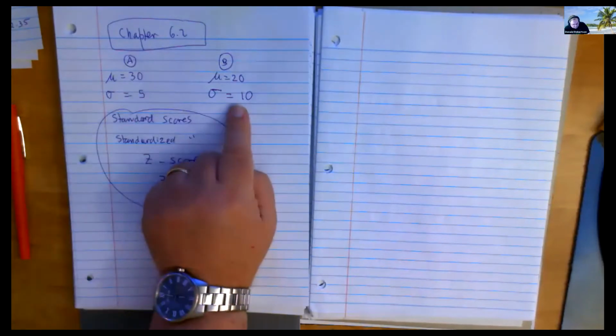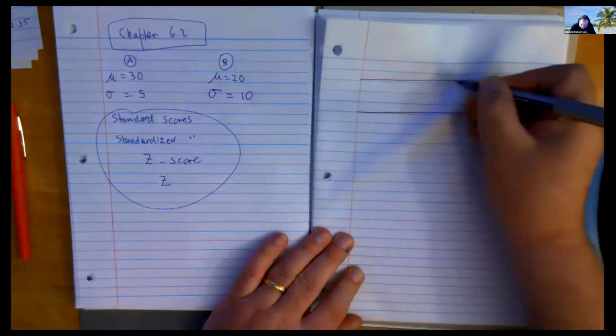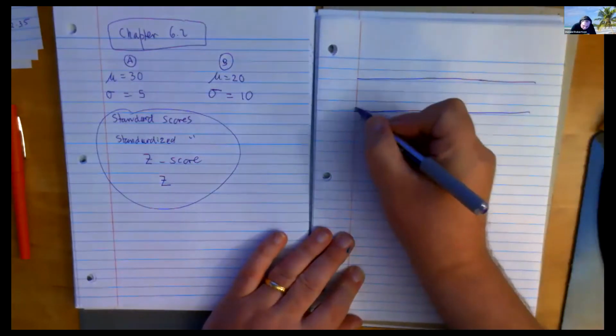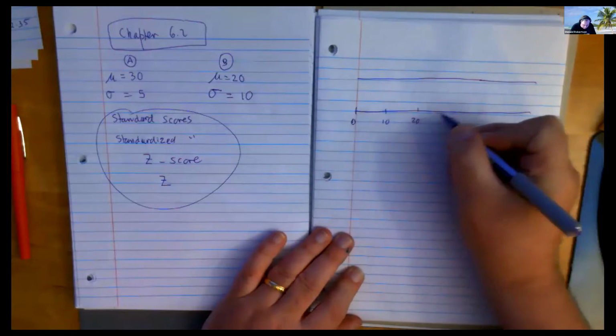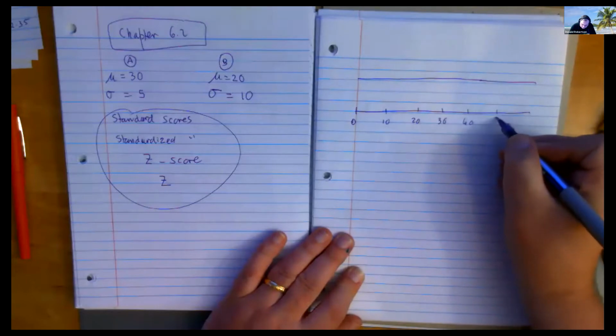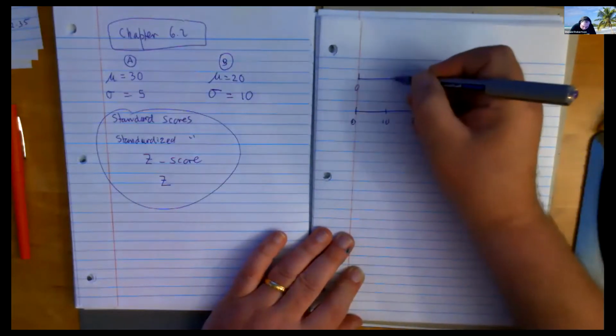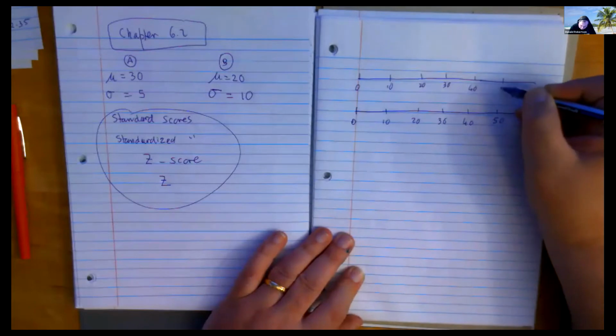So I have this class taking a quiz, I have that class. Who knows, maybe the quiz is out of 50, right? Who knows, doesn't matter. This class got an average of 30, but the standard deviation was 5. This class here got an average of 20, the standard deviation is 10. I'm going to try and do a very crude picture of that data. And I'm going to try and do it in such a way that the scales are the same. So I'm going to go 0, 10, 20, 30, 40, 50, right? And same scale, 0, 10, 20, 30, 40, and 50, right?